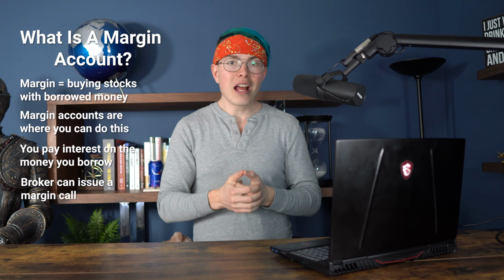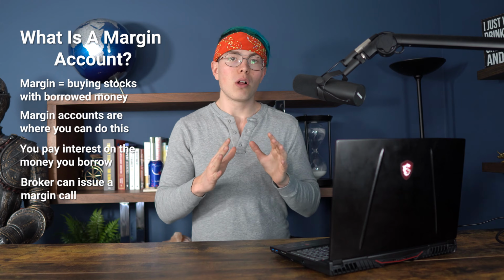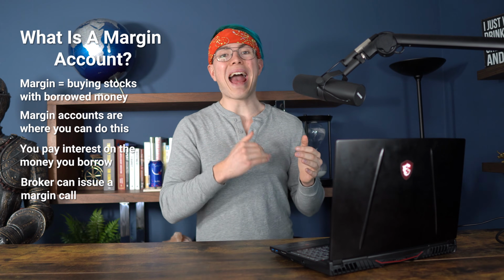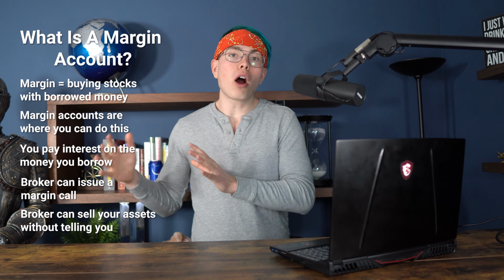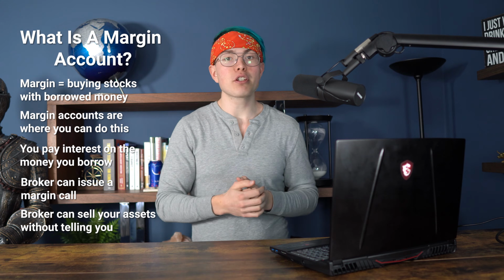And so if that stock starts going down in value, if it's very fluctuating, they are going to want to make sure that their investment is secure and that the loan they've made to you is not going to default. So they are going to issue a margin call, and that could potentially force you to sell your position at a loss. Additionally, in some cases, they might not even issue you a margin call and they might just sell your position for you. So if you are investing with borrowed money, they can sell that position for you at any point.